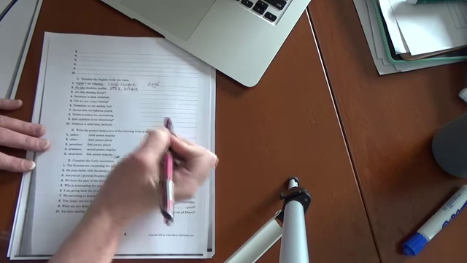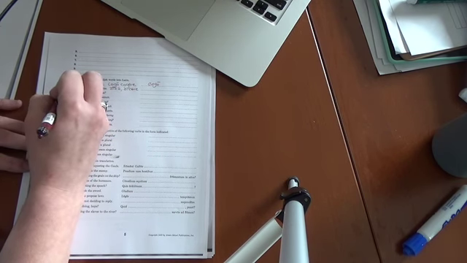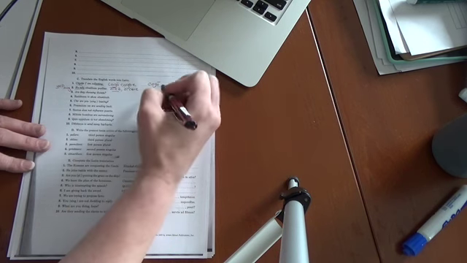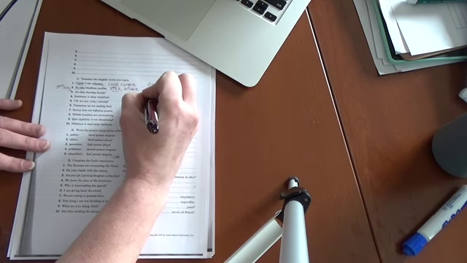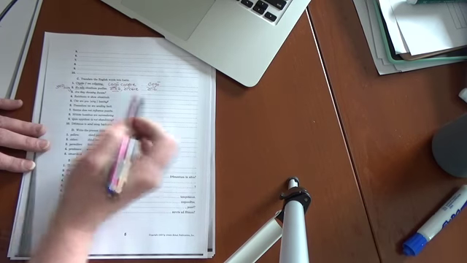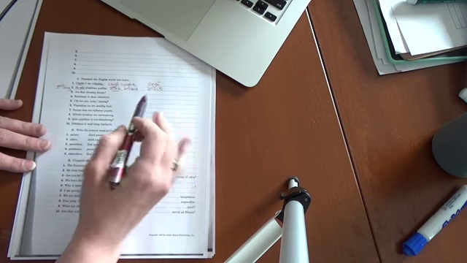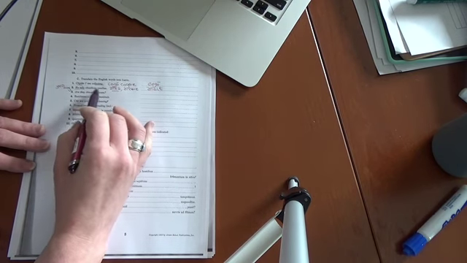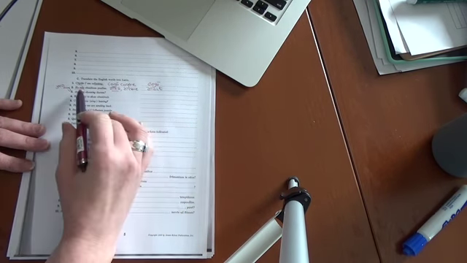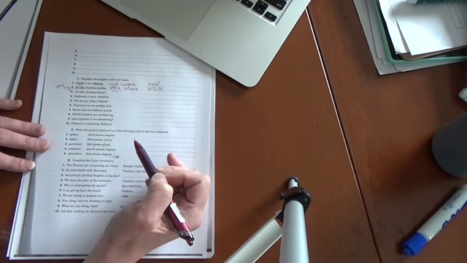We know we need a third person singular for he. I'm going to take my first principal part, and then I'm going to add my third singular ending, it. Dicit concilium puellae. He tells the plan to the girl. Direct object, indirect object.